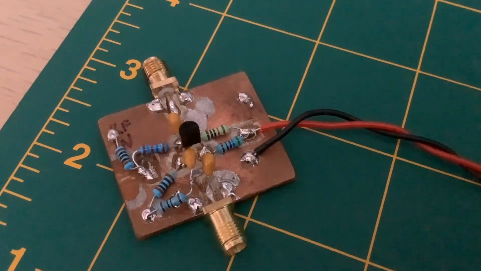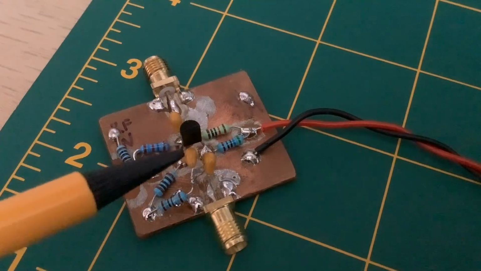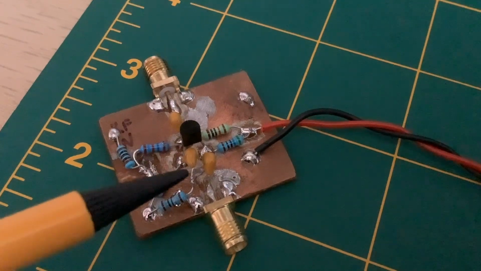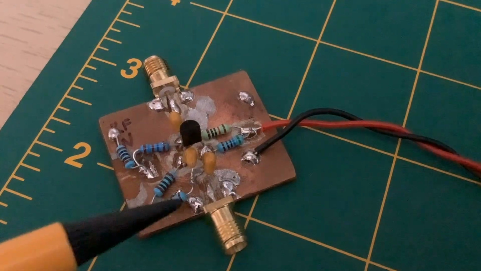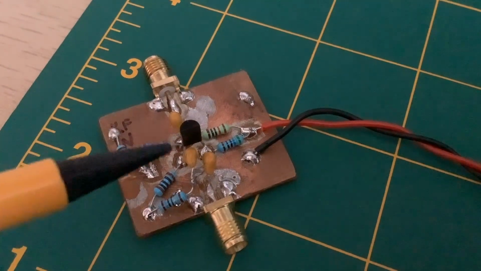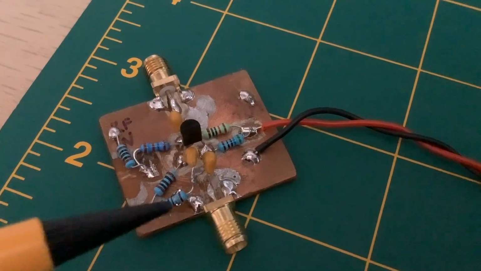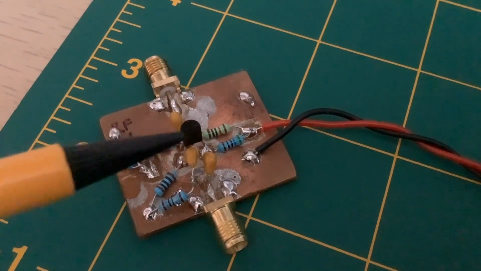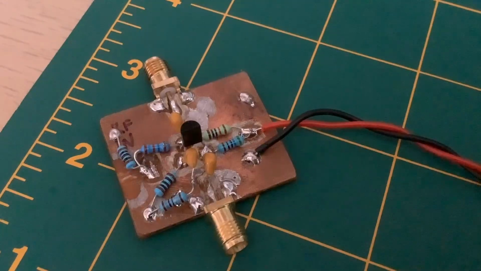And so what I have done now is I have lifted the leg of this emitter bypass capacitor, this leg that was connected to ground, raised it up, and then soldered in a 10 ohm resistor to ground, so that at AC now, the signal will see this additional 10 ohm resistance along with the 2.5 ohm intrinsic resistance of the base emitter junction. And so let's connect this up, power it up, and see what difference that makes on the Nano VNA.